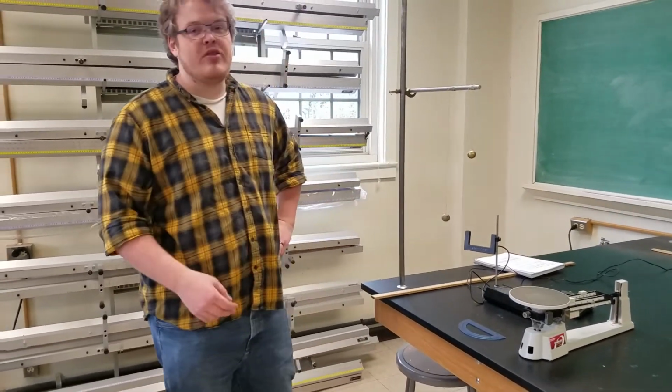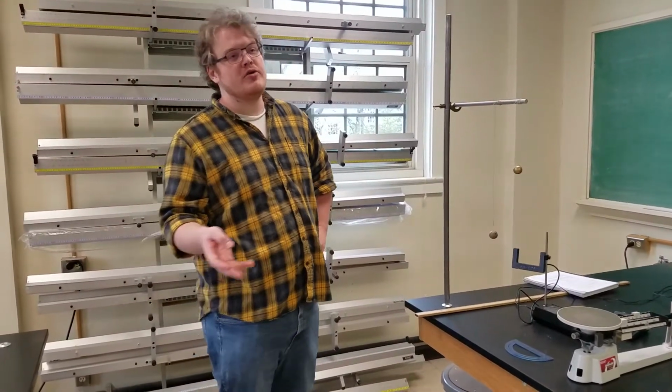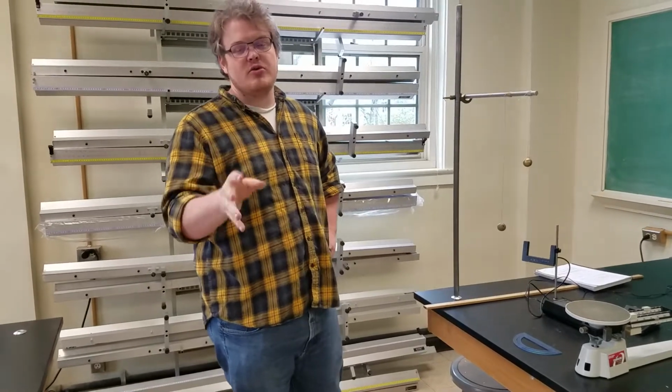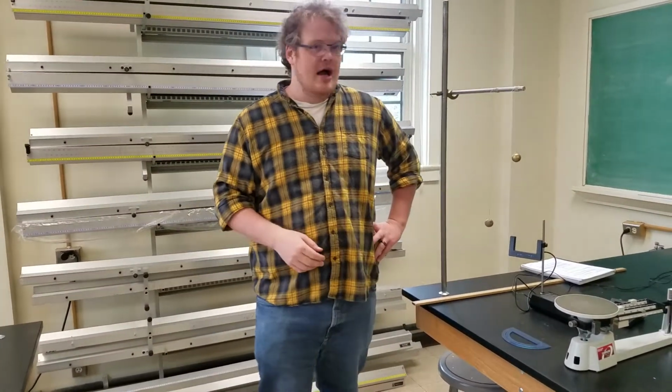This lab works with harmonic motion. Harmonic motion is one of, if not the most common source of motion in the entire universe. It affects everything.